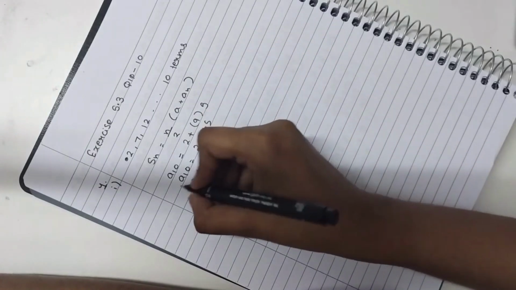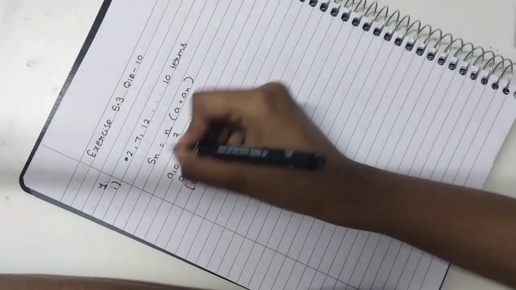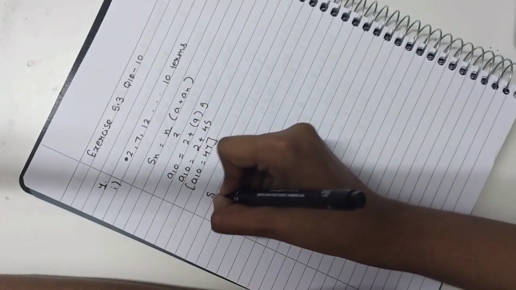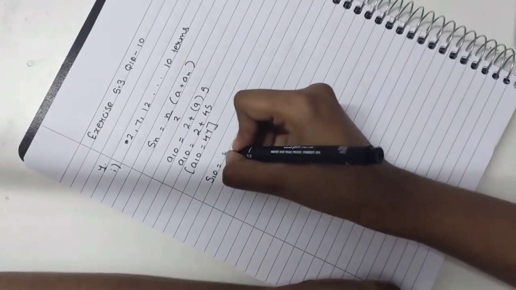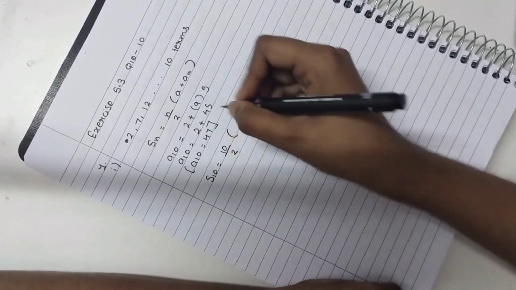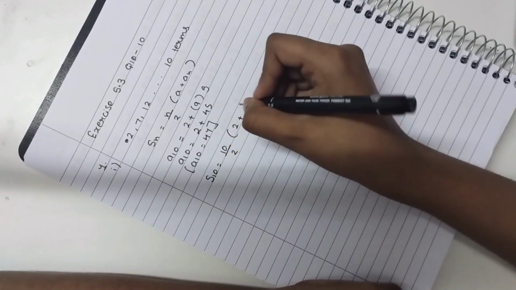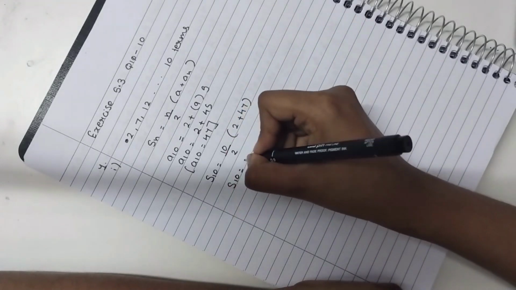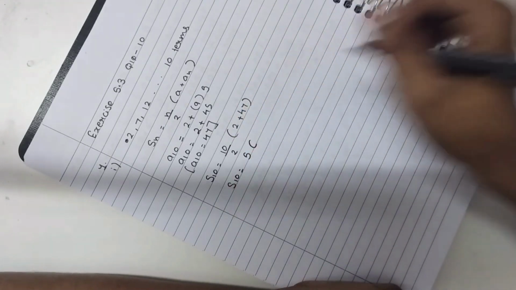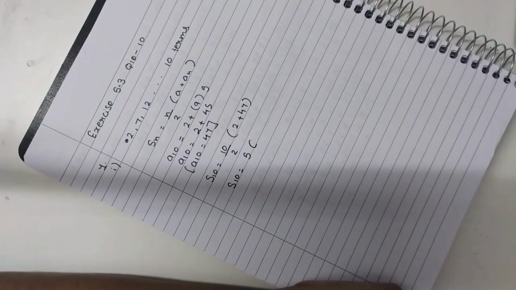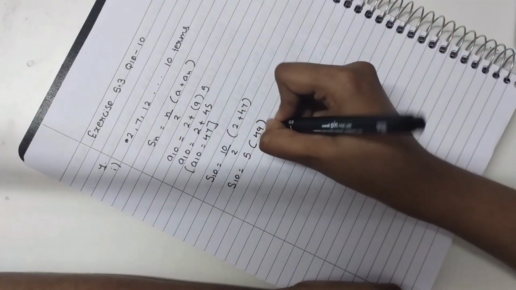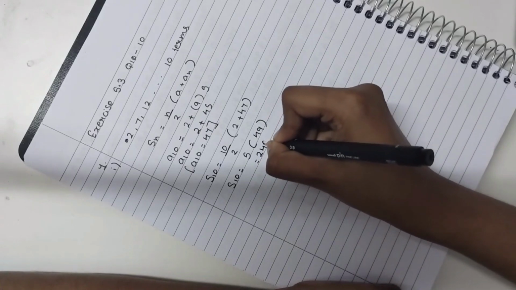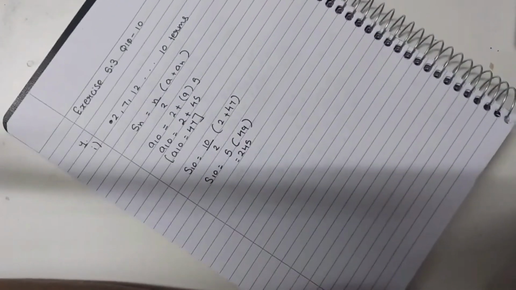Now we're going to substitute the value of a10 in this formula, Sn is equal to n by 2 times (a plus an). So S10 is equal to 10 by 2 times (a, which is 2, plus an, which is 47). So S10 is equal to 10 divided by 2 is 5, and 47 plus 2 is 49. So 49 times 5 is equal to 245, which is the sum of the first 10 terms.